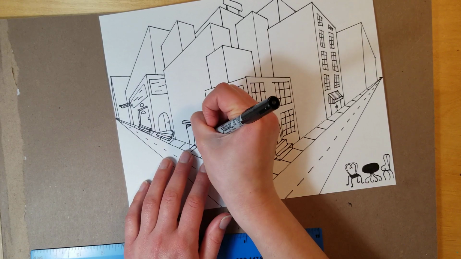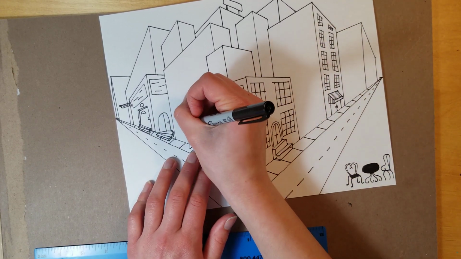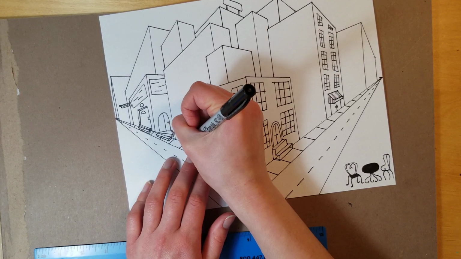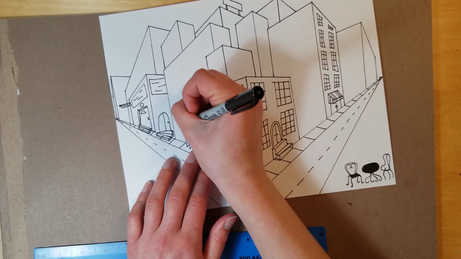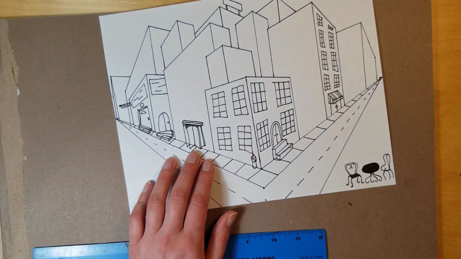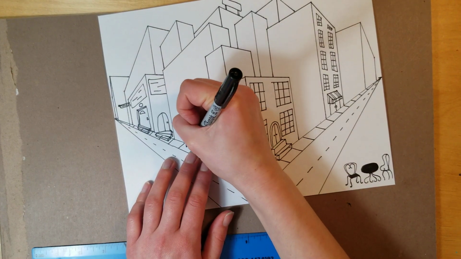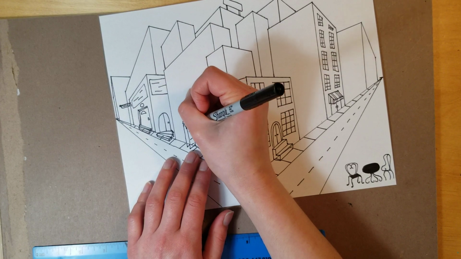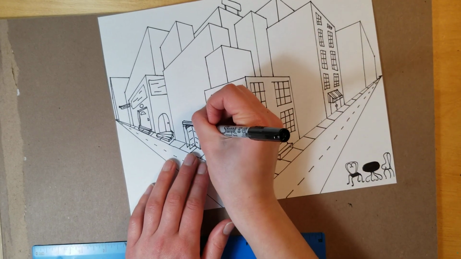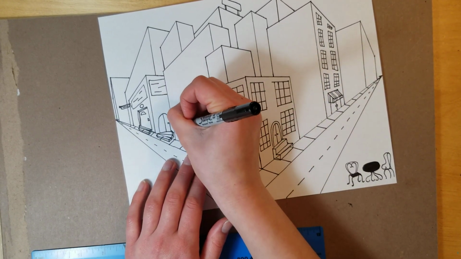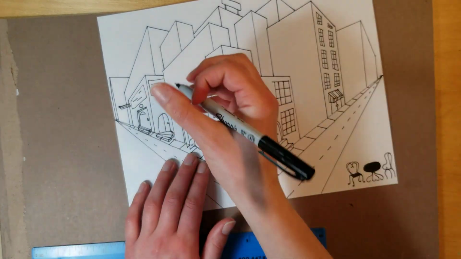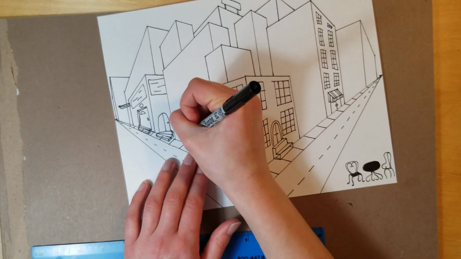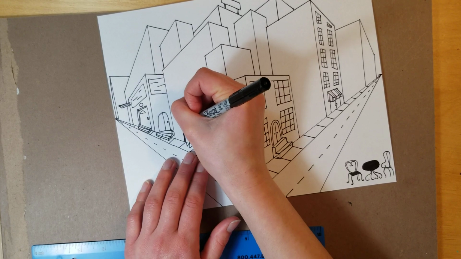Kind of like the pages of a book. So these are supposed to be rotating doors, my friends. Maybe I'll put some lines. Okay. Not the best job I've ever done, but that's all right.